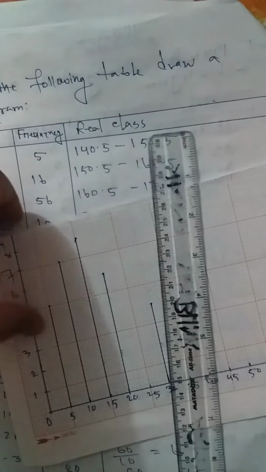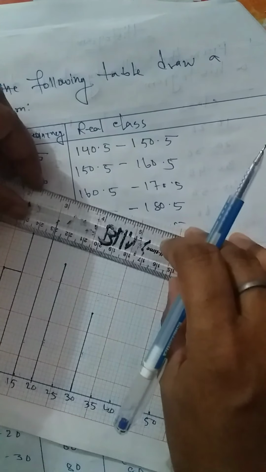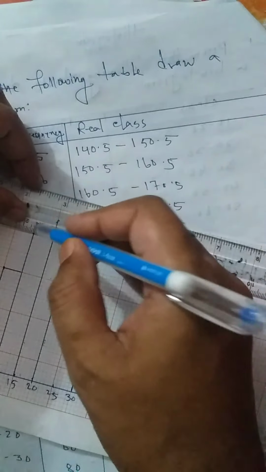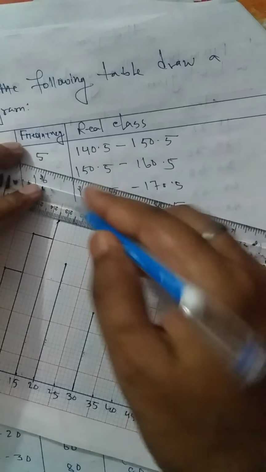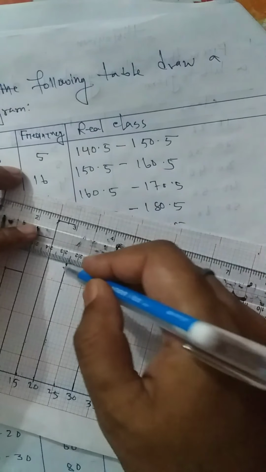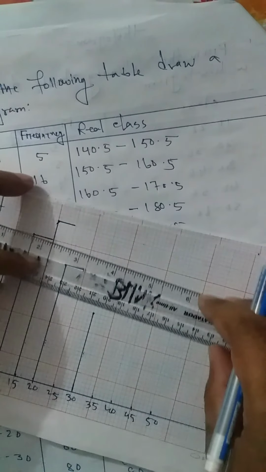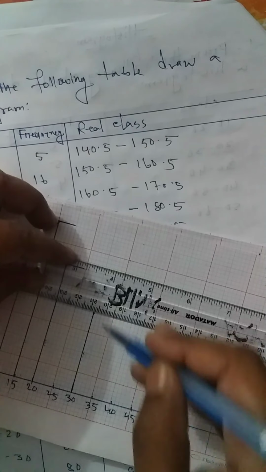Now on the right-hand side, at the point, 30 to 50.